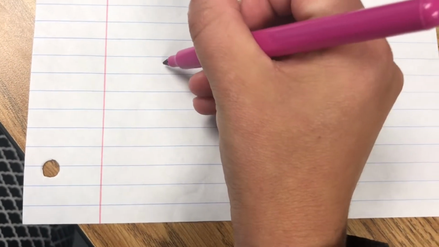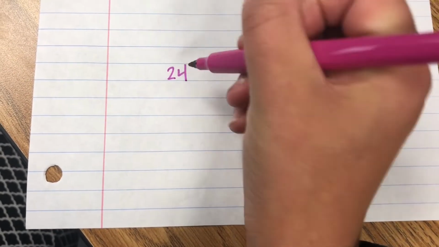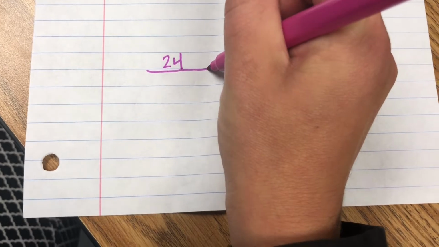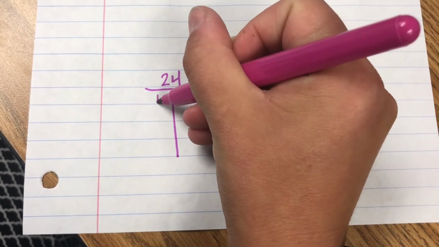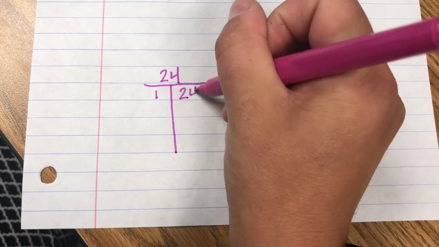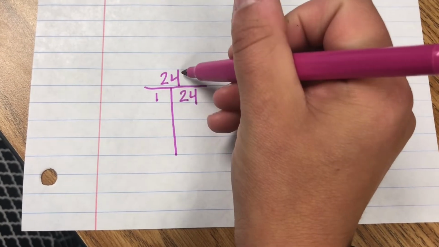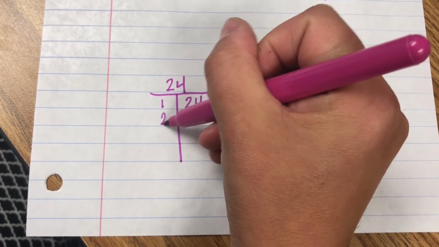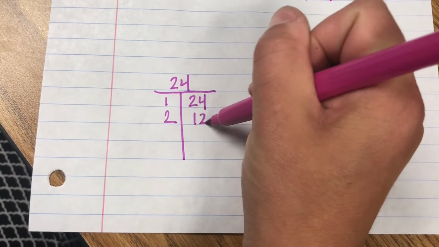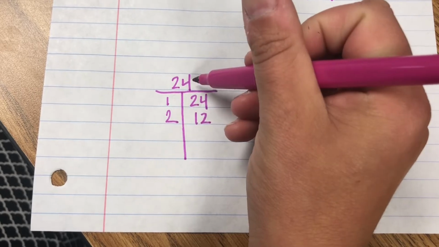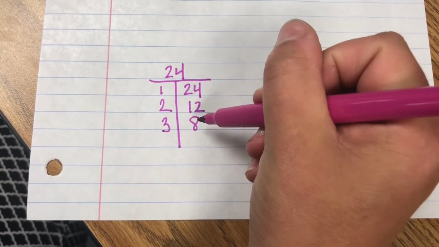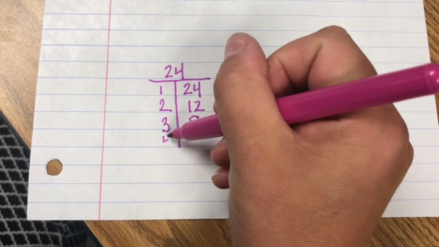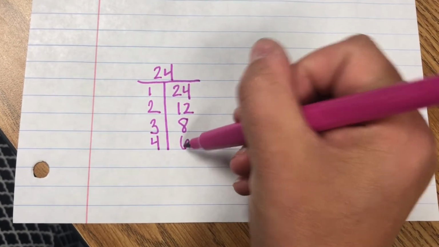Watch this. Let's take the number 24 for example. Let's chop it up. 24 has the factor pairs of 1 and 24. 1 times 24 is 24. 2 and 12 are also a factor pair. 2 times 12 is 24. The same goes for 3 and 8, and 4 and 6.